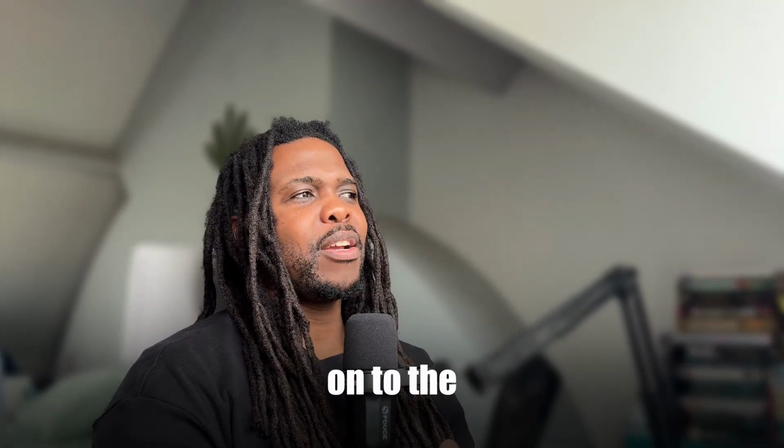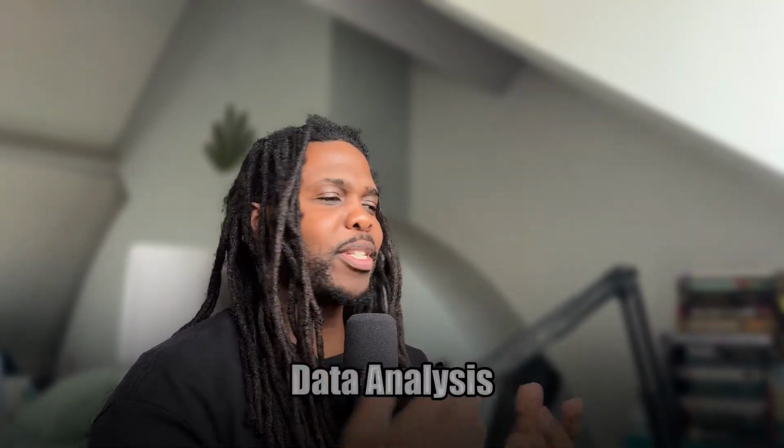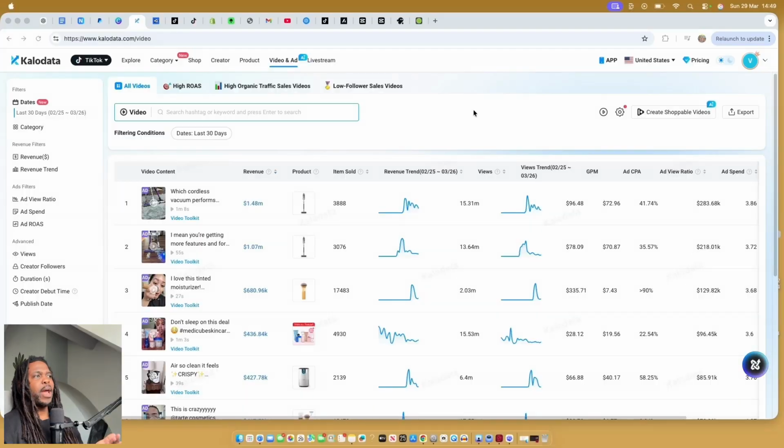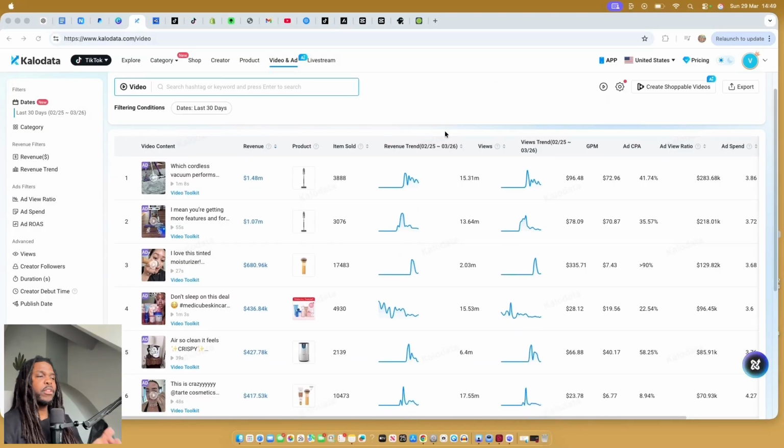Moving on to the granddaddy of TikTok Shop data analysis tools here, we have got Kalo Data. It is of course a paid tool, but it goes in a lot more deeper. For example, firstly, we are within the video and ad section or tab of the Kalo Data website. So this is where they show you what videos and ads are performing well, specifically on TikTok Shop.